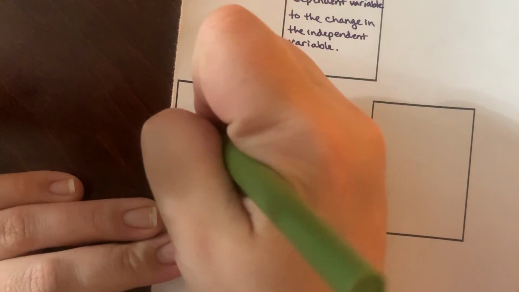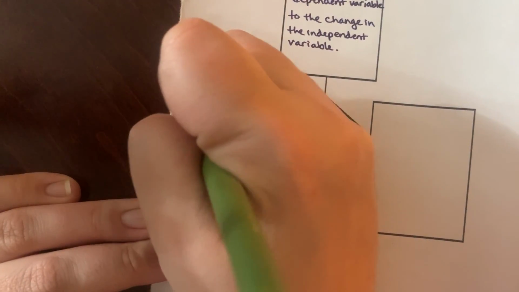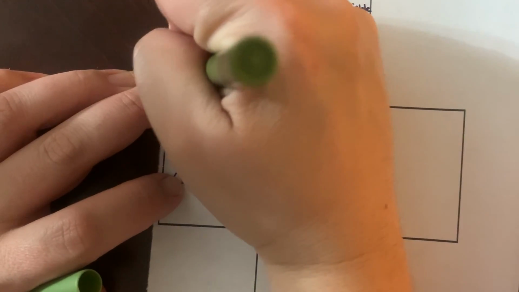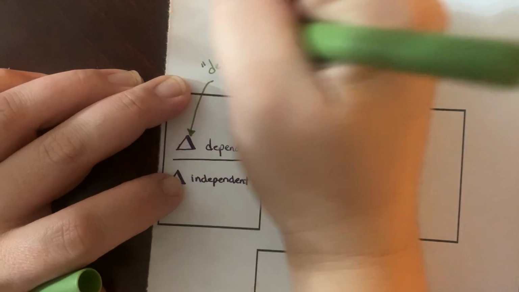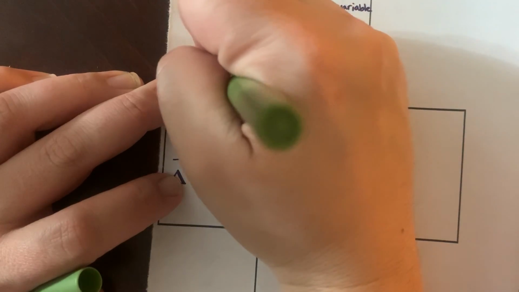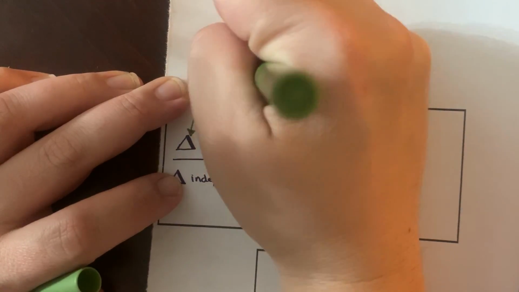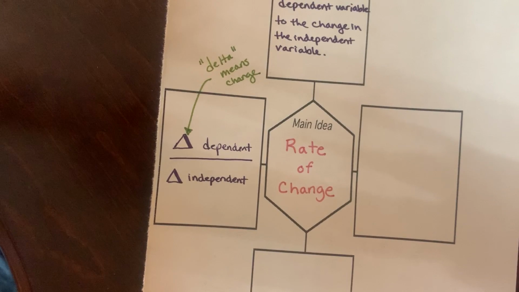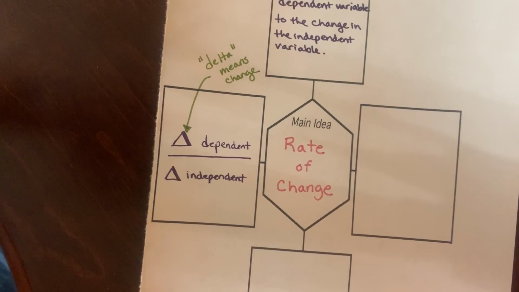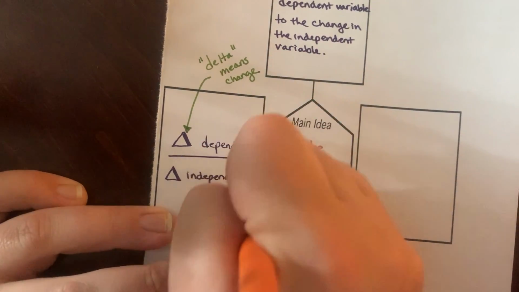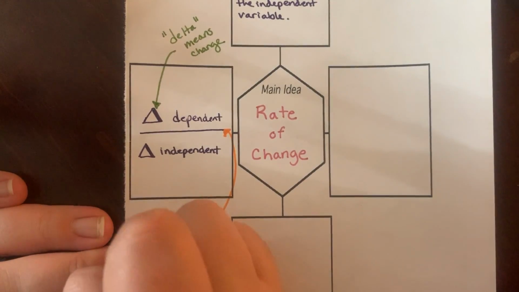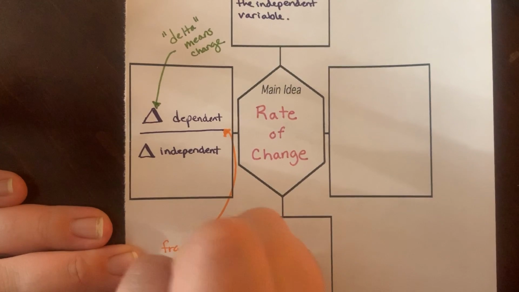So this Greek letter delta means change. You've seen that in science probably before. I believe also the airline Delta uses a triangle somewhere in its logo. You're going to see that in science a lot more often, probably. And then you also have this fraction bar, which is division, which means our ratio.